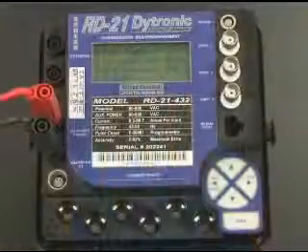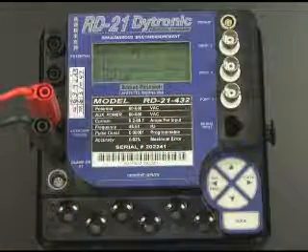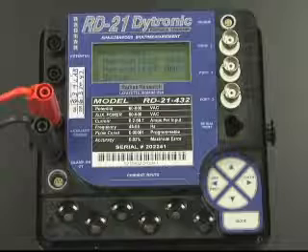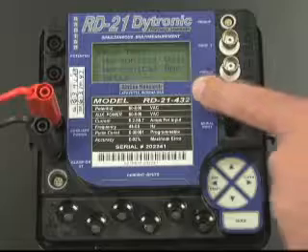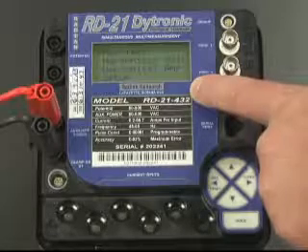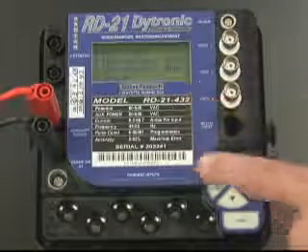Welcome to the Radian instructional video illustrating a typical meter test with the integrated comparative function in a Dytronic standard. Meter testing. The Radian single-phase Dytronic standard has a 4-line, 16-character backlit LCD and an extensive menu structure that is facilitated through the use of its 5-button membrane keypad.